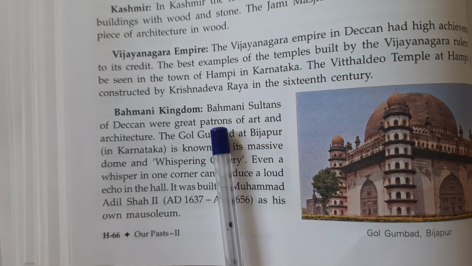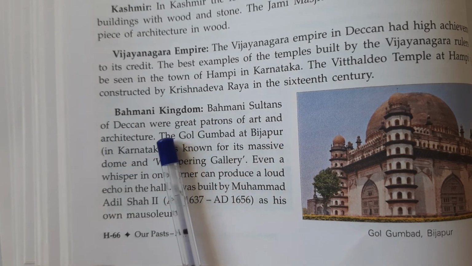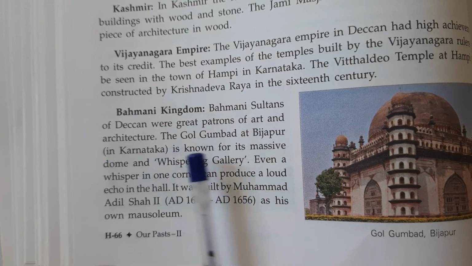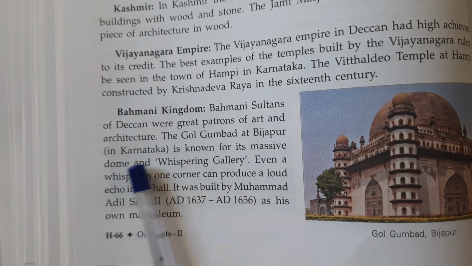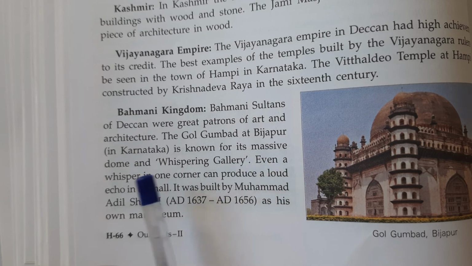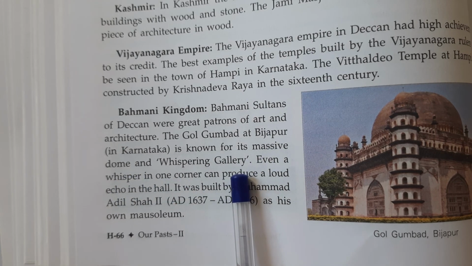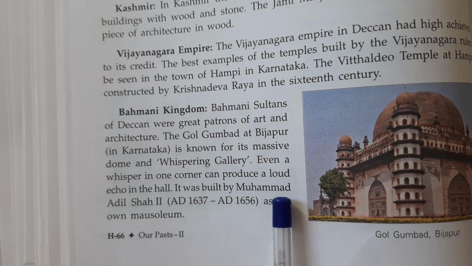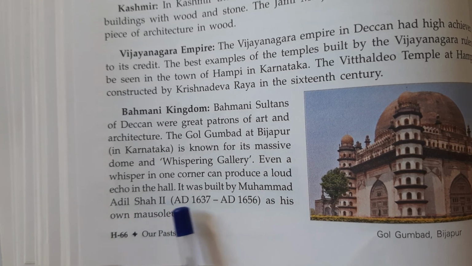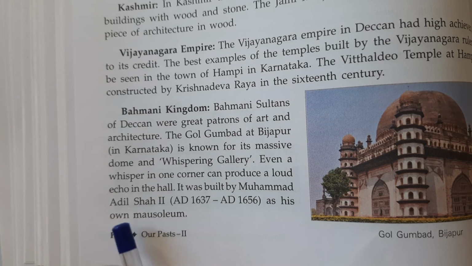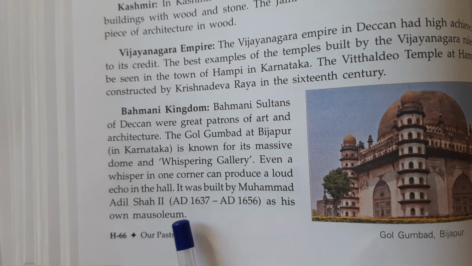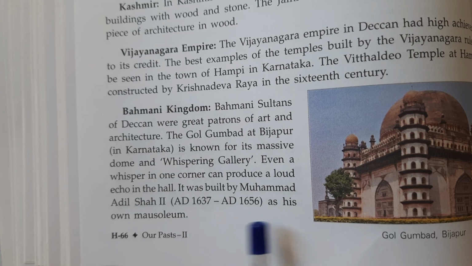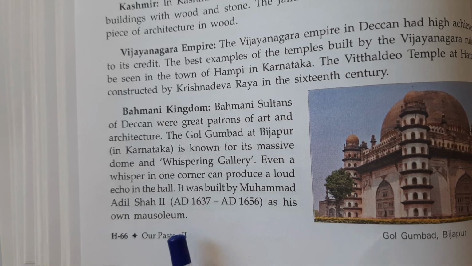Bahmani Kingdom. Bahmani Sultans of Deccan were great patrons of art and architecture. The Gol Gumbad at Bijapur in Karnataka is known for its massive dome and whispering gallery. Even a whisper in one corner can produce a loud echo in the hall. It was built by Muhammad Adil Shah II, AD 1637 to AD 1656, as his own mausoleum.